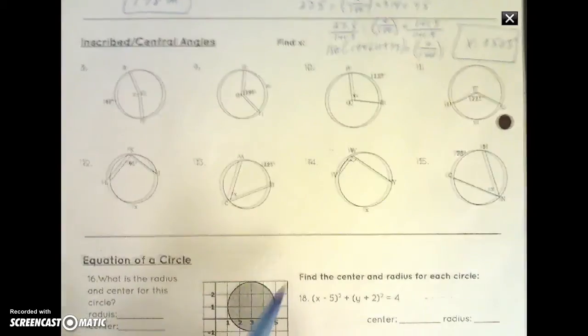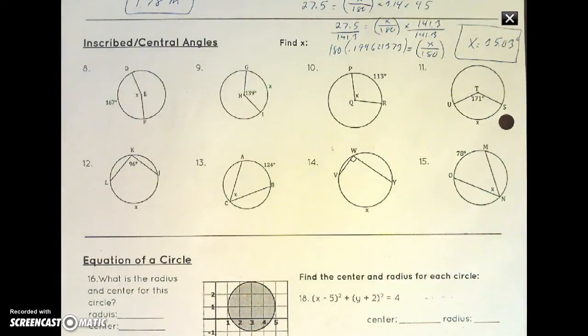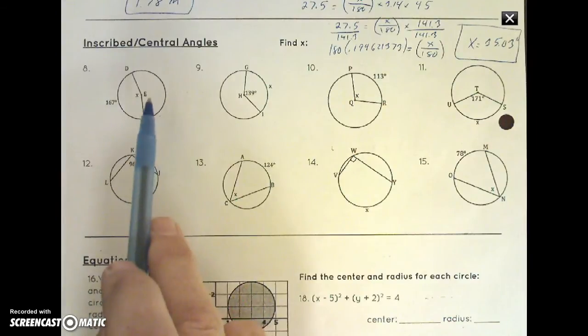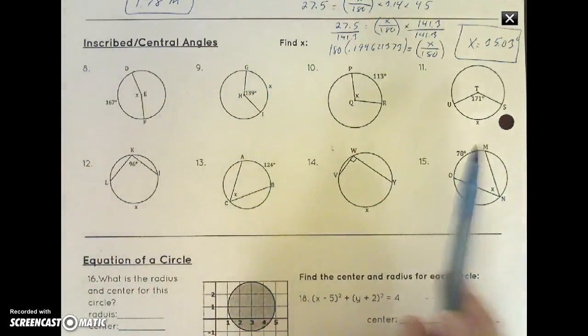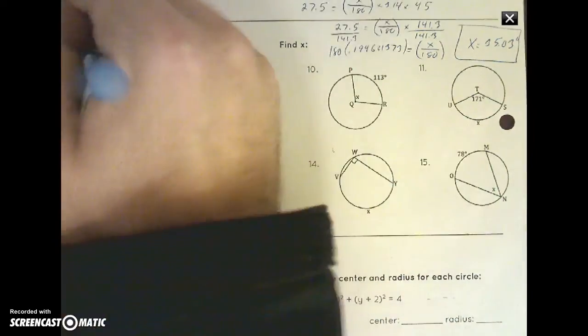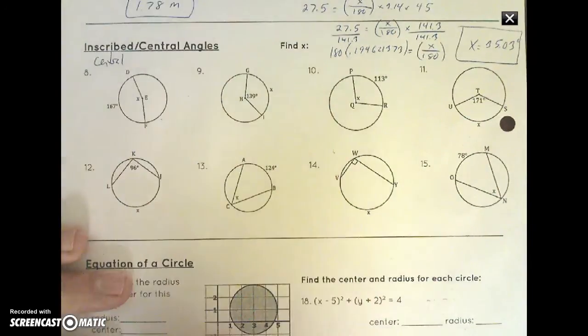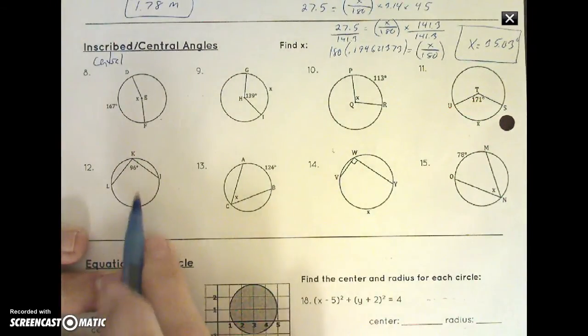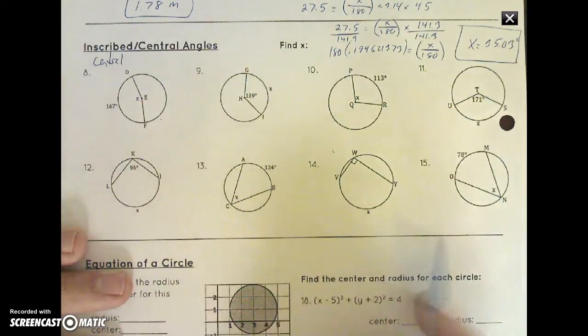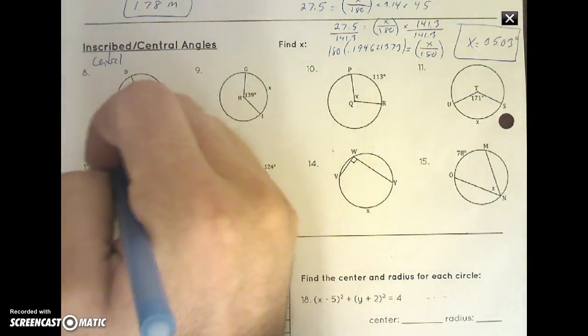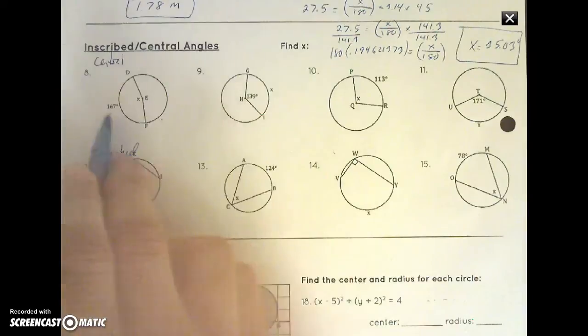Okay. Down here to inscribed and central angles. Let's take a look. You guys have been doing a very nice job with this. Basically, you have to be able to identify what a central and an inscribed angle is. The central angle goes to the middle of my circle. Top four are all central. The bottom four, please note how they all go back to the back of your circle. These are all inscribed.